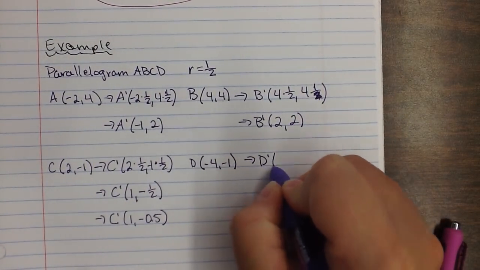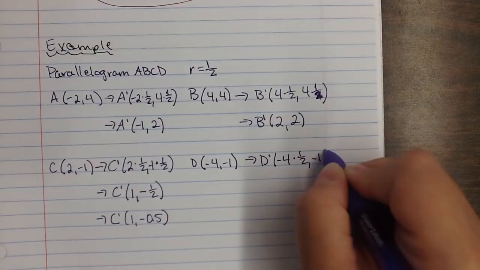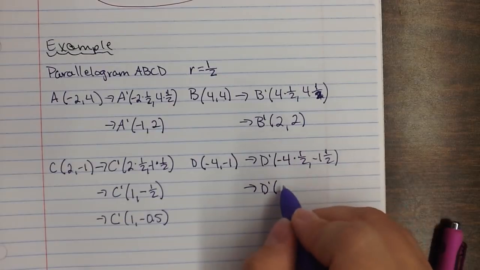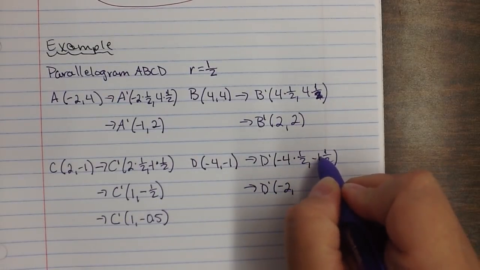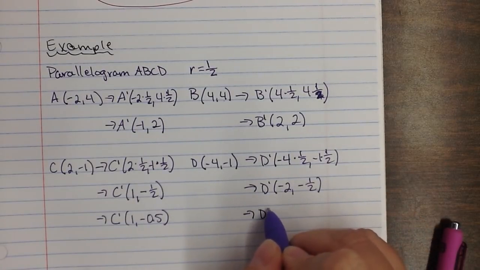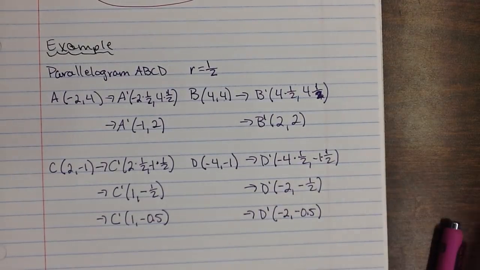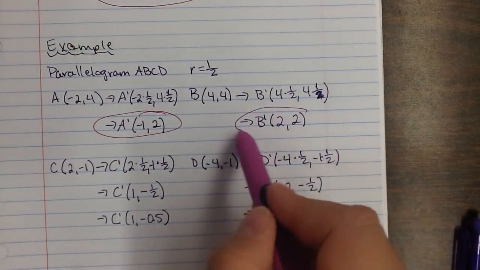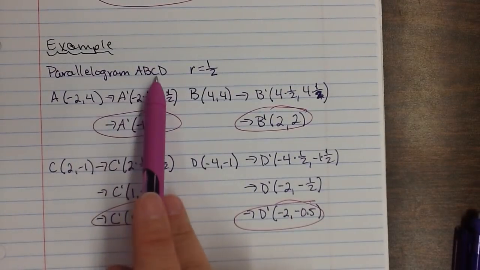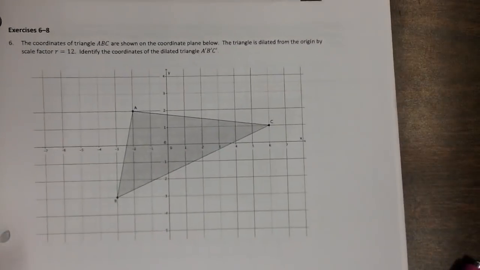D to D prime, -4 times 1/2, and -1 times 1/2. So D prime would be half of -4 is -2, and half of -1 is -1/2. And if you wrote that as a fraction or as a decimal, then again you would just take your coordinates and graph them and connect them in alphabetical order or in the order of the parallelogram.